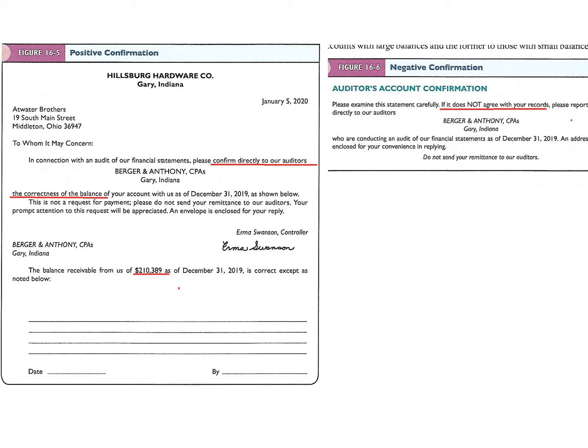So let's make sure we look at the letter here, the confirmation. The audit client is Hillsburg Hardware. Berger and Anthony is the auditor. So it's on Hillsburg Hardware's letterhead. Atwater Brothers is a customer of Hillsburg Hardware. So make sure you have all the players out here. This is going out to Atwater Brothers on the letterhead of Hillsburg Hardware, who's our audit client, and we're Berger and Anthony CPAs, the auditor.